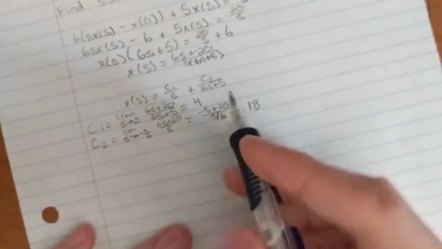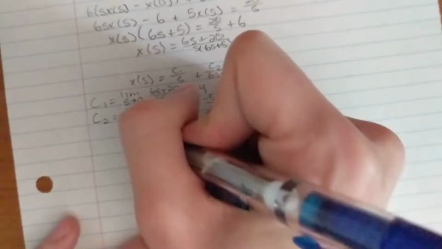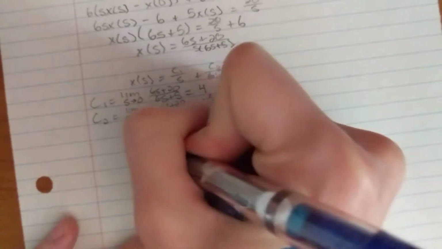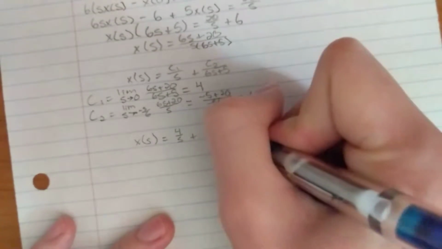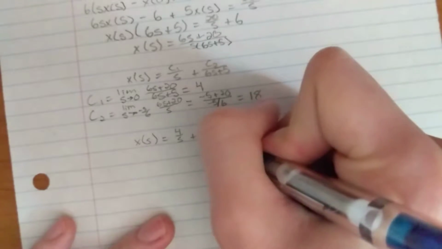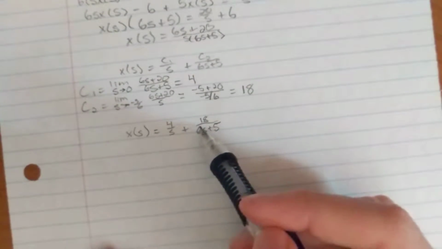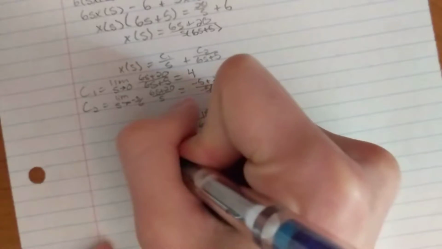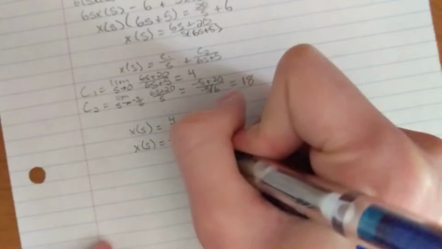So next we plug our constants C1 and C2 back into these partial fractions. So we have X(s) equals 4 over s plus 18 over (6s plus 5). And here we can divide by 6 to simplify this to a form that is easier to do the inverse Laplace transform.